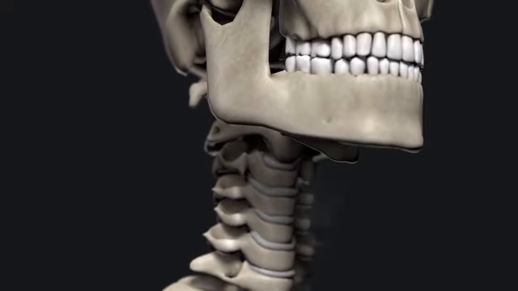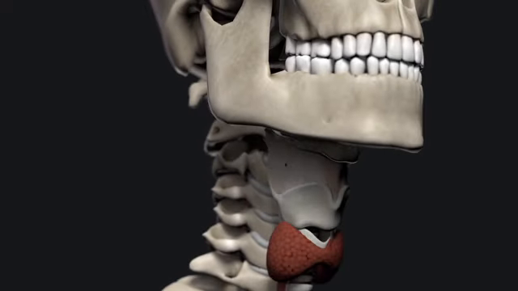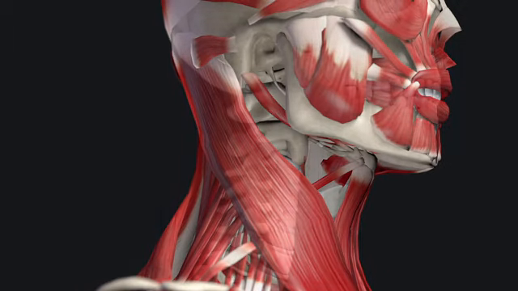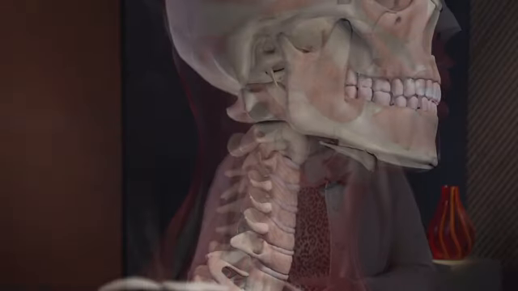It is attached to the cartilages of the larynx or voice box that sits inferior to it, and it's also attached to muscles of the neck, but it doesn't have a joint with any other bone. The hyoid sits posterior and roughly parallel to the mandible.